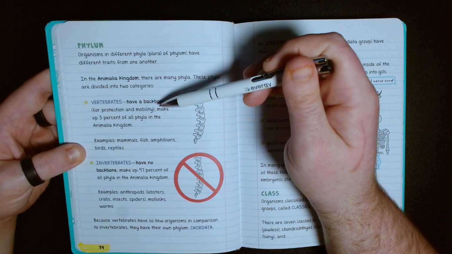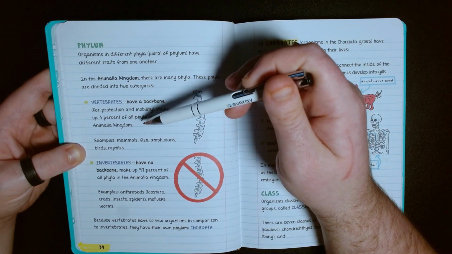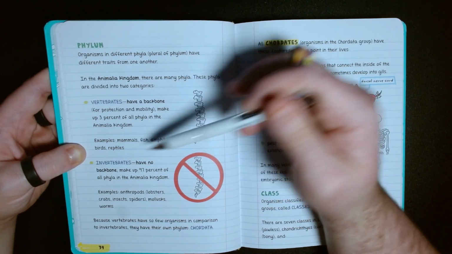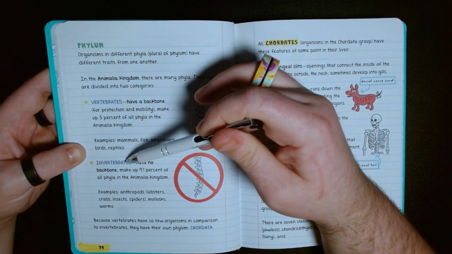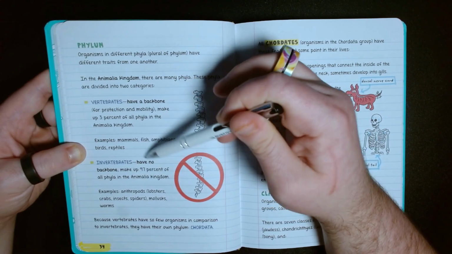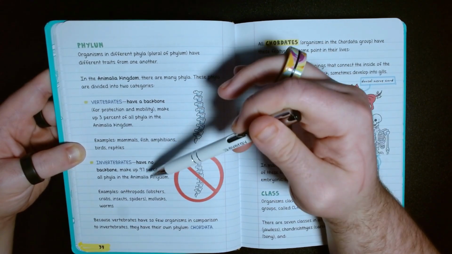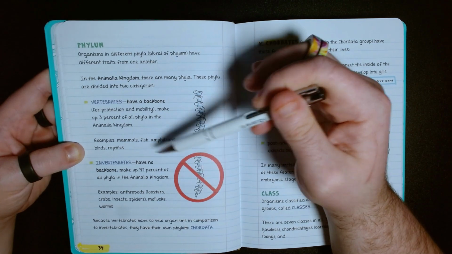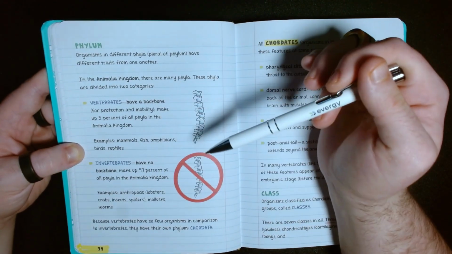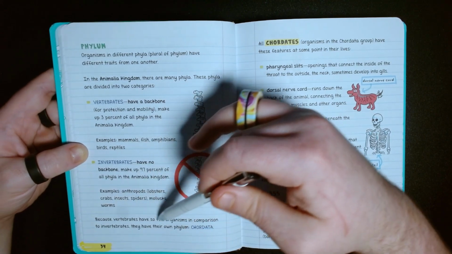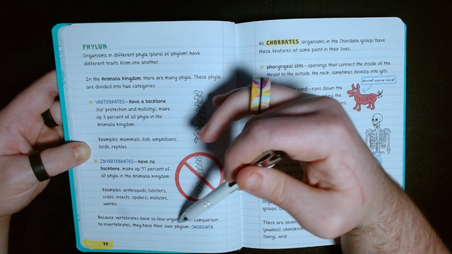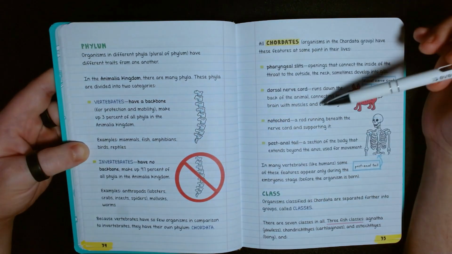Anyways, they make up 3% of all phyla in the animal kingdom. Examples are mammals, fish, amphibians, birds, and reptiles. Invertebrates, however, have no backbone, and they make up 97% of all the phyla in the animal kingdom. Examples are arthropods, mollusks, worms. Because vertebrates have so few organisms in comparison to invertebrates, they have their own phylum, Chordata.